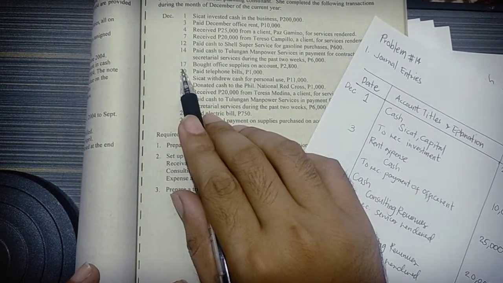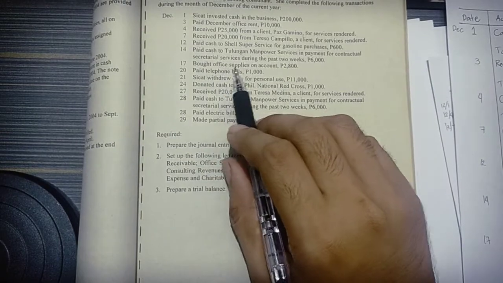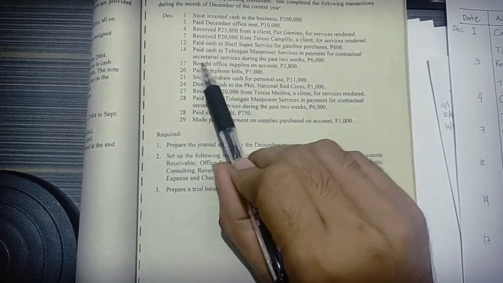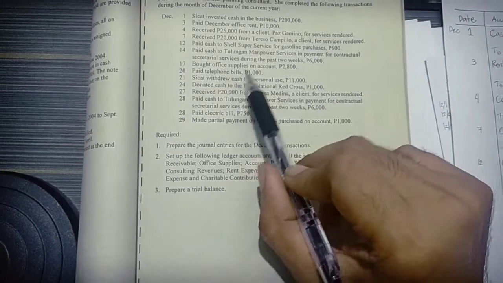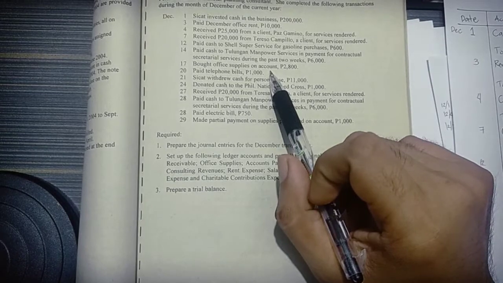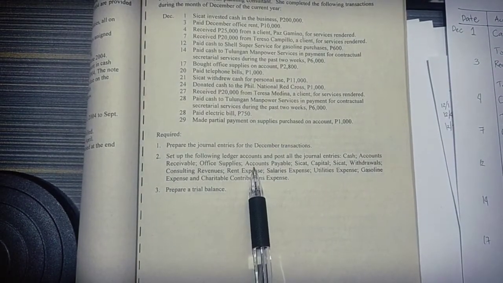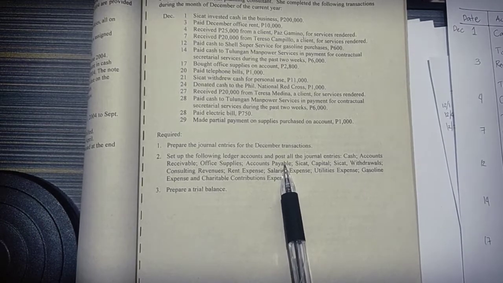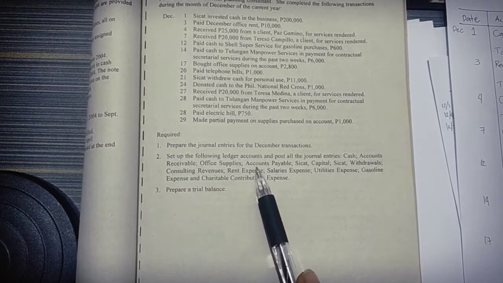Okay. So, let's go to December 17. Bought office supplies on account, 2,800. So, last time I told you na kapag yung transaction sinabi ng on account, on the owner's point of view, pag kayo yung bumili tapos on account, meaning utang siya, no? Liability. So, in this case, that will be recorded on the accounts payable. So, increase in accounts payable, anong side? Liabilities, di ba? Credit side. Take note. Credit side.